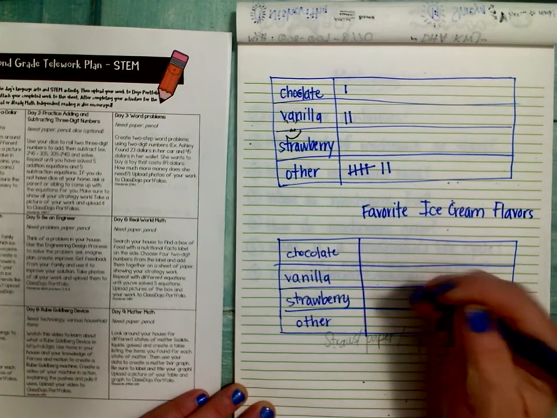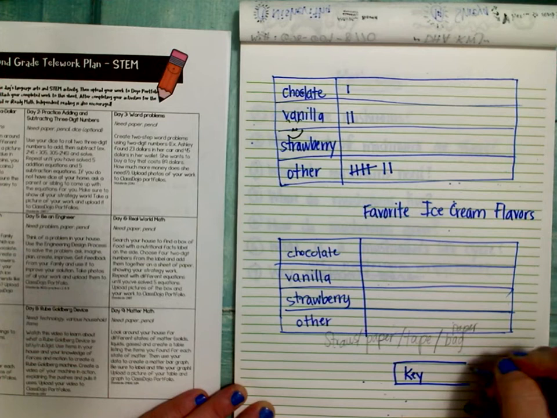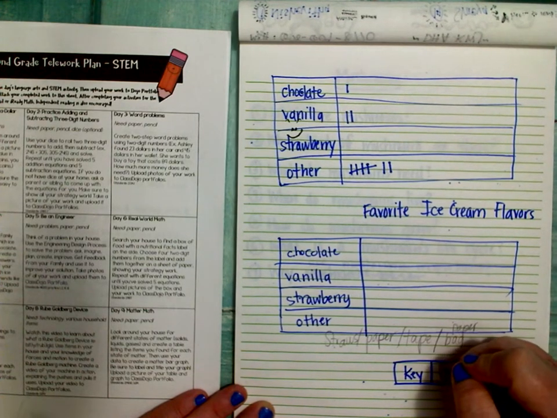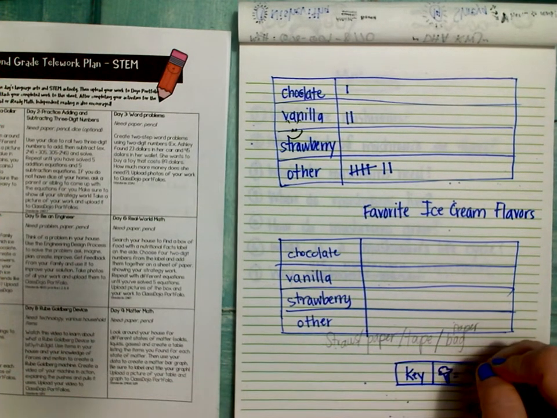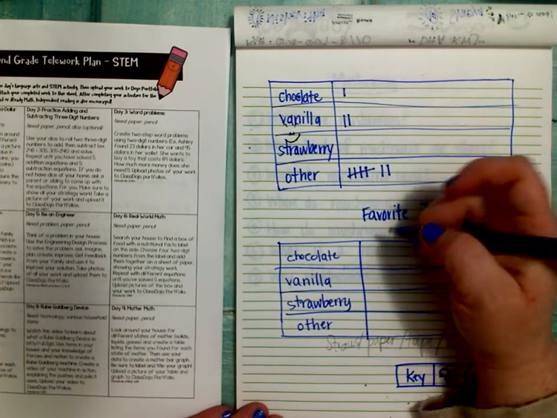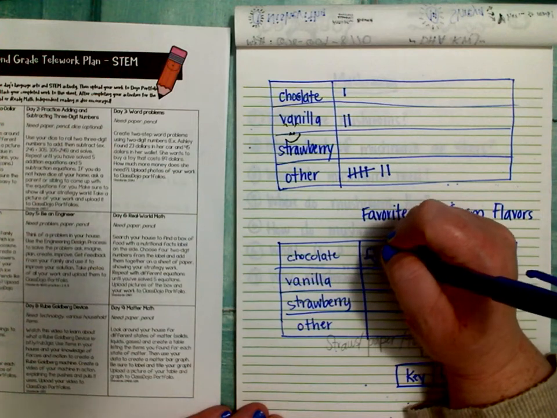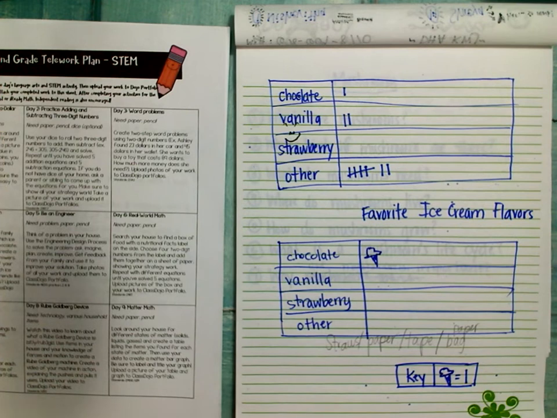And then I've got to come up with my key. I think I'm going to do ice cream scoops. What do you guys think? Like I'm going to do a cone, and a little ice cream scoop. So that's my key. So that equals one person. And then I'm going to fill in my pictograph. For example, I had one person who liked chocolate, so I'm going to draw my one person who liked chocolate. One. And then that's it.